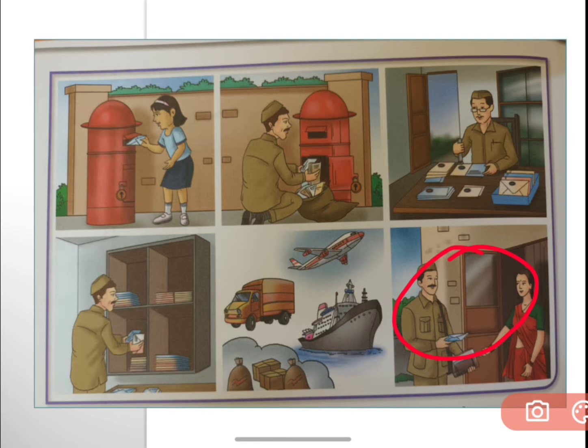Yes, and then after the segregation, they send those letters to different areas, either by roadways, waterways, or airways. There the postman collects the letters, and then he segregates them according to the street, district, and colony. Then he will deliver the letters to that particular address to whom you have written the letter.